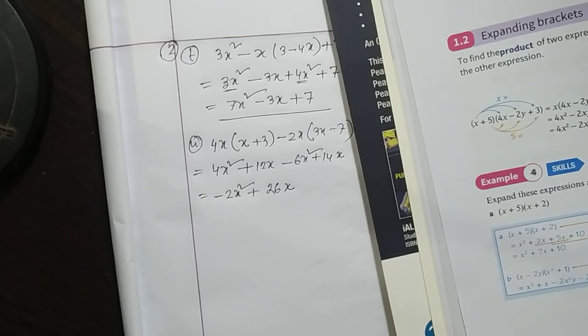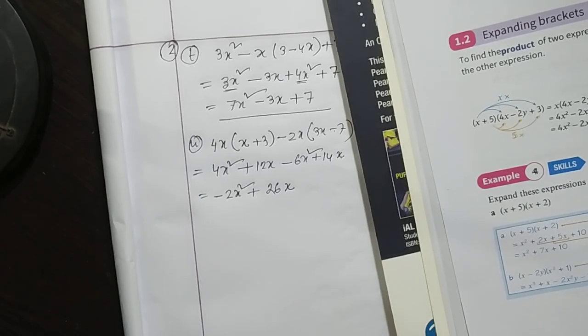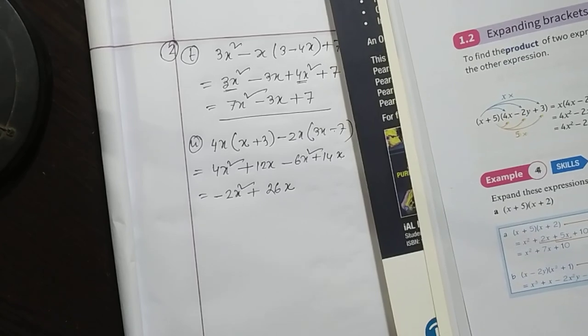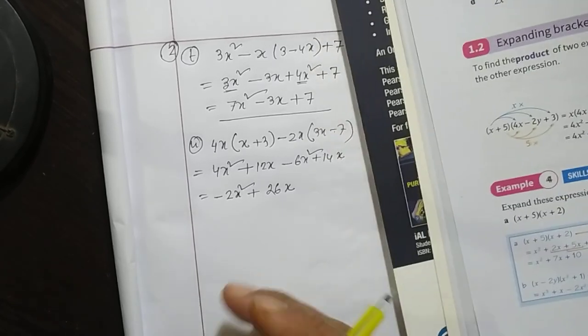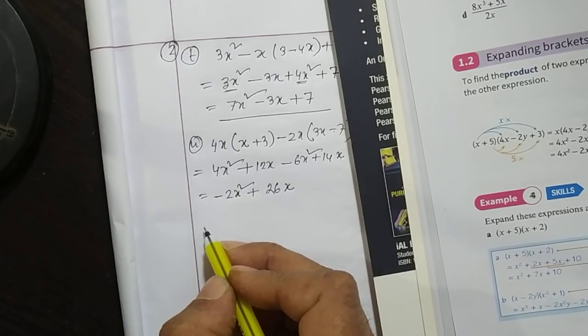How much time? My target is to finish the class within half an hour. Only 2 minutes left. So I have to take a few more minutes. I think it will be better for you.